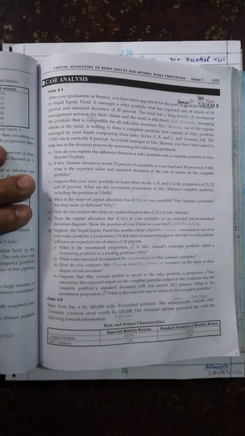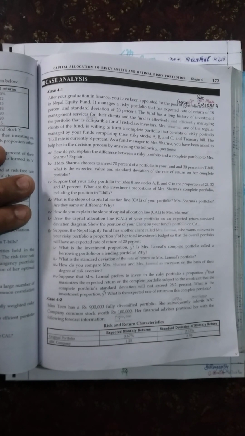4-1. After your graduation in finance, you have been appointed for the post of portfolio manager in Nepal Equity Fund. It manages a risky portfolio that has an expected rate of return of 18% and a standard deviation of 28%.